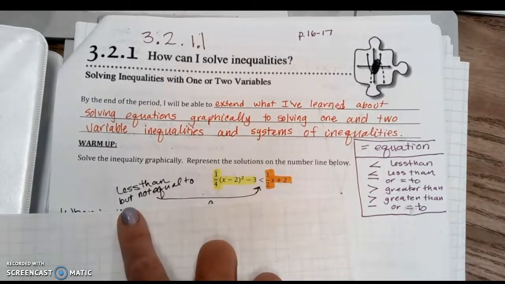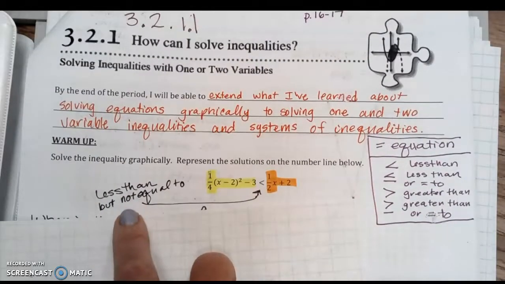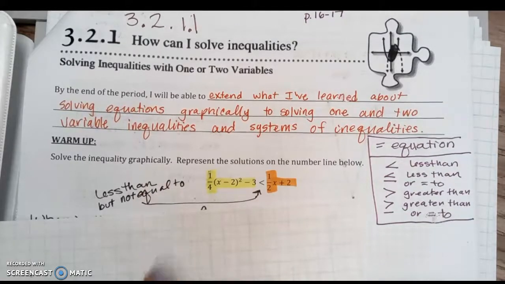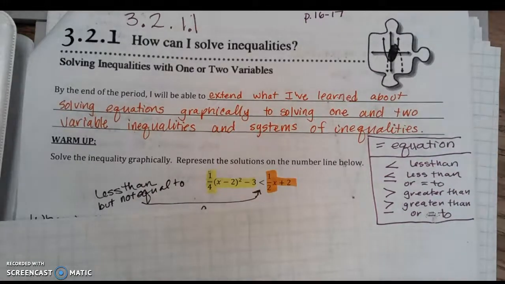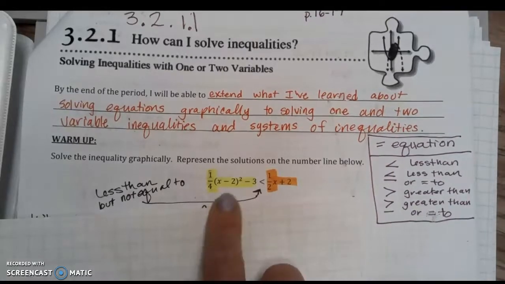One way to think about it is it's less than, but it's not equal to. It's missing the equal part. Okay? That's going to help us with graphing. And it's also going to help us think about when we get to the solution.